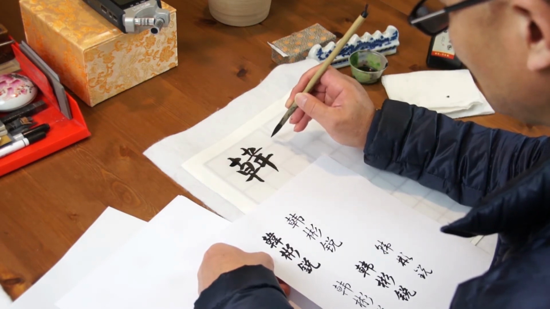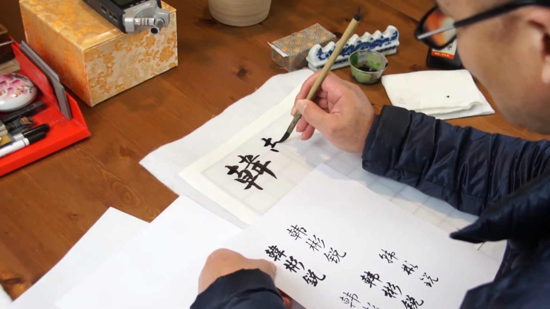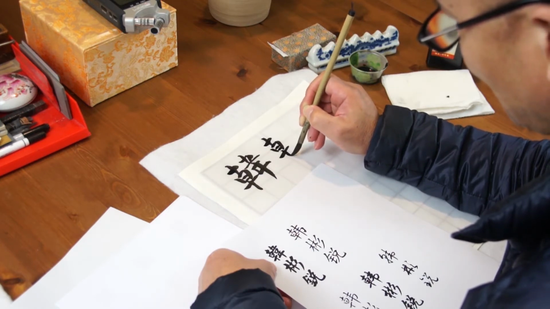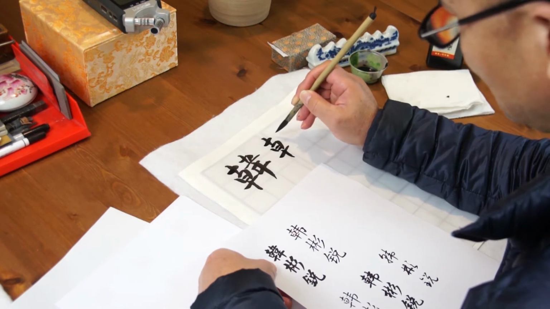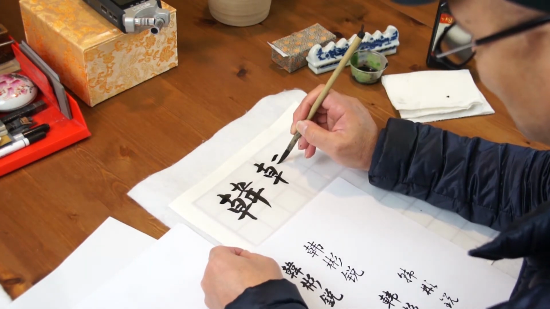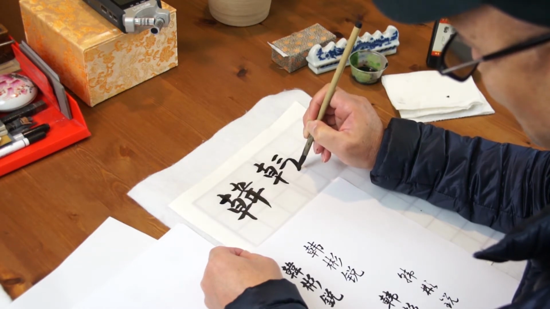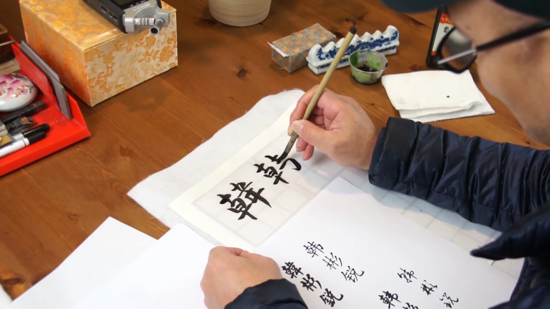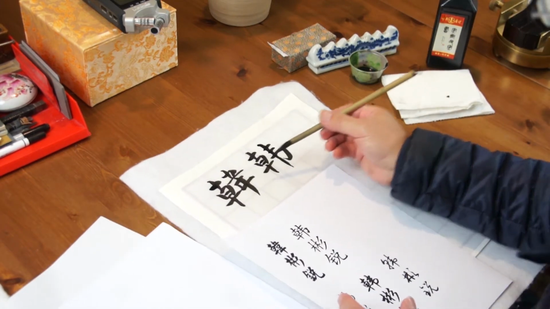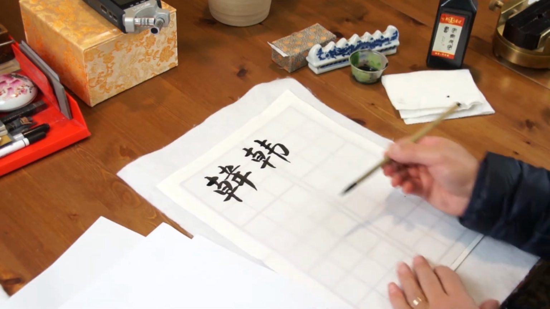The left side is about the same, and this right side is simplified into fewer strokes. Later you may notice the simplified characters are actually derived from the handwriting style.